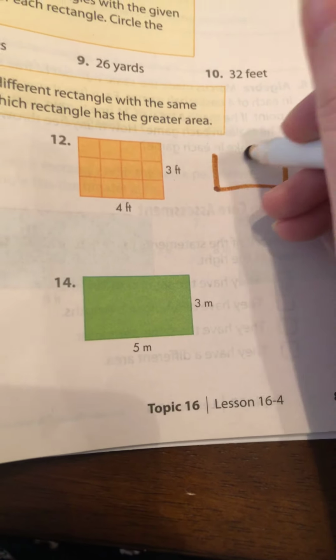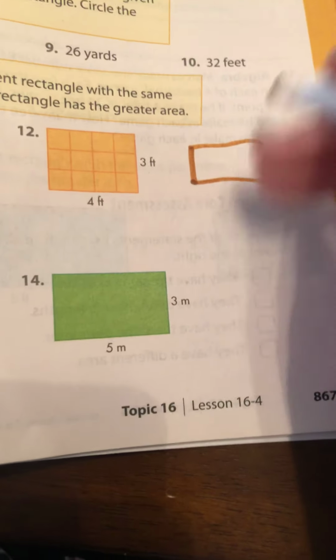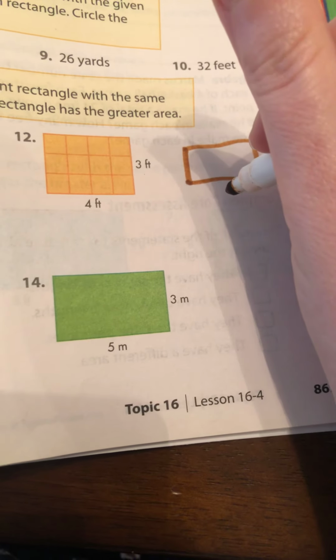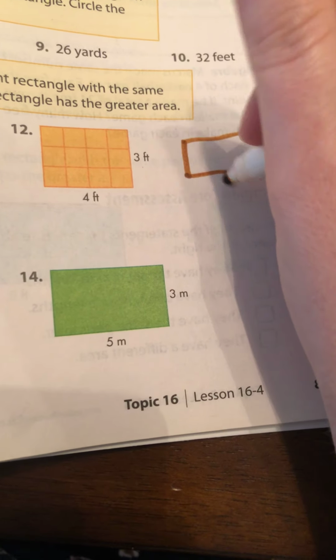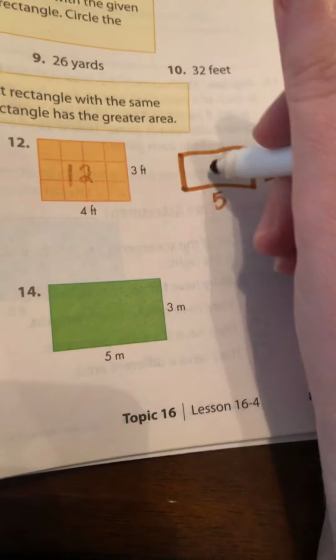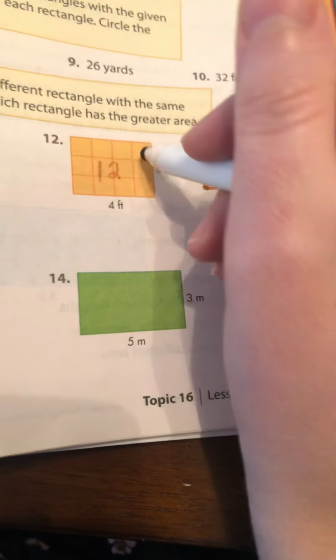All right, next rectangle, I'm going to try to make it 7 also. Let's do 5 and 2, and that equals 7. Okay, so the area for this one was 12, and the area for this one was 10. So this one's bigger again. Okay.